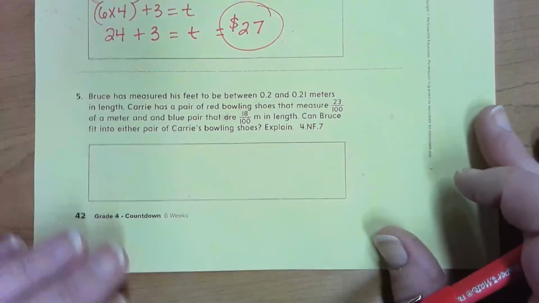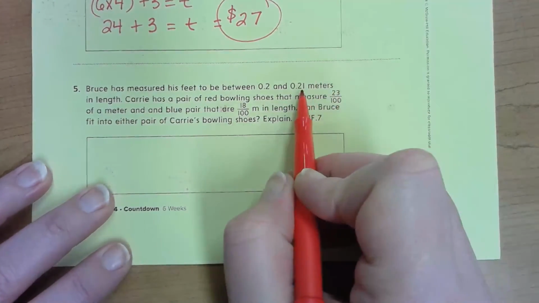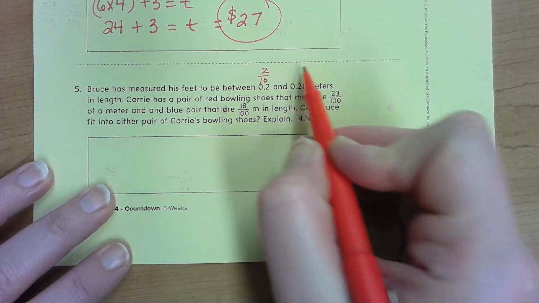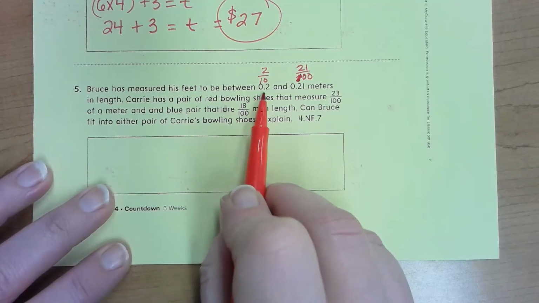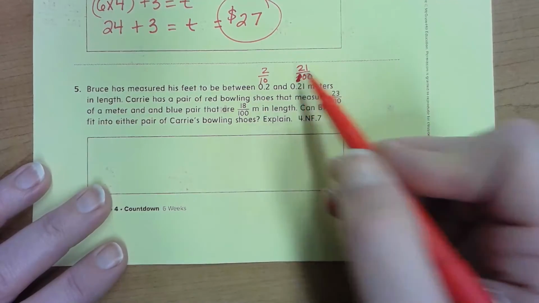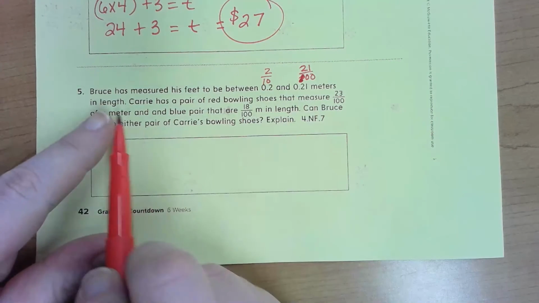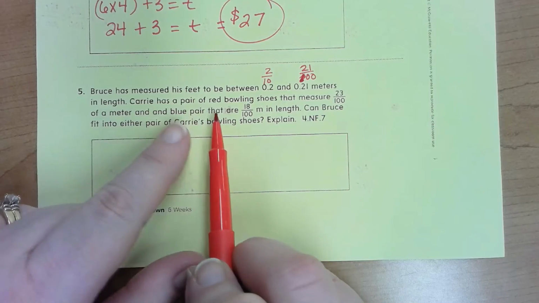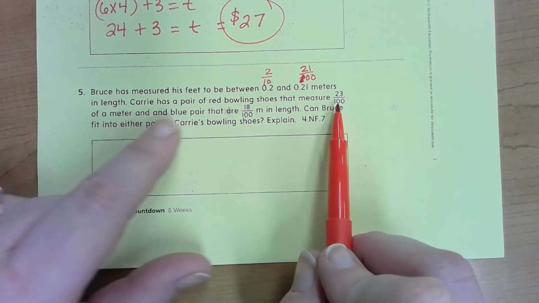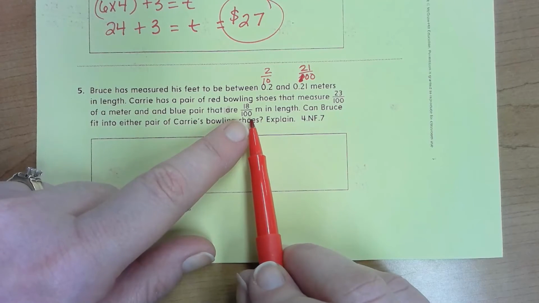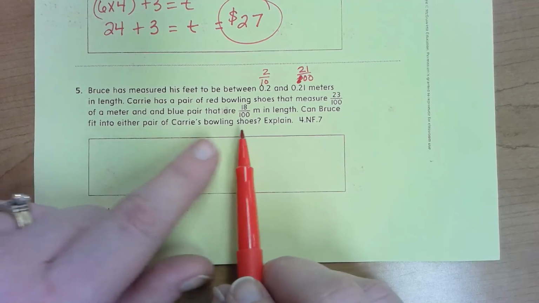Number 5, Bruce has measured his feet to be between 2/10 and 21 hundredths meters. 2/10, 21 hundredths. When I see a fraction as a decimal, I like to write it as a fraction because then I can see my denominators. So here's the measurements in length. It says Carrie has a pair of red bowling shoes that measure 23 hundredths of a meter and a blue pair that are 18 hundredths meters in length. Can Bruce fit into either pair of Carrie's bowling shoes?